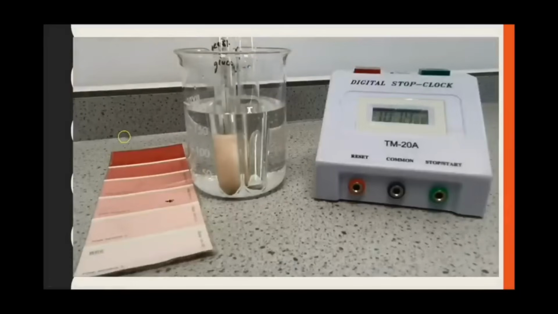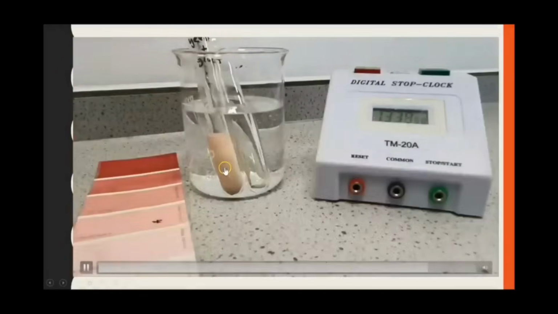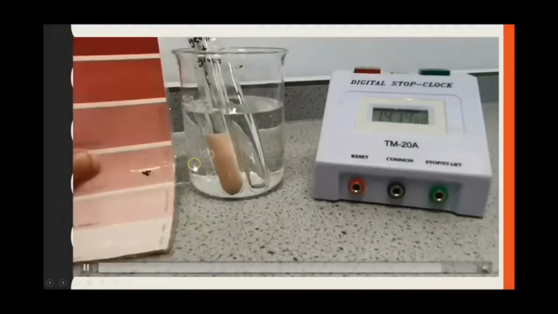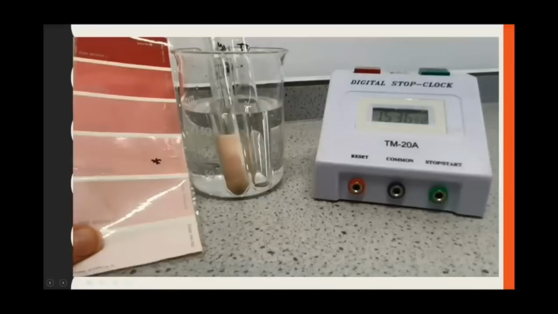I've also taken it out, you can see periodically, just to check against the colour sheet. And that's what you'll keep doing until you've decided that the colour of your solution has matched this. Now for me, as I said, I get to 15 minutes and it's not quite there. I'm going to show you what the final endpoint should look like.